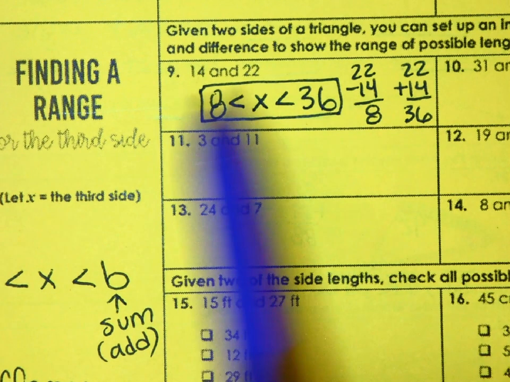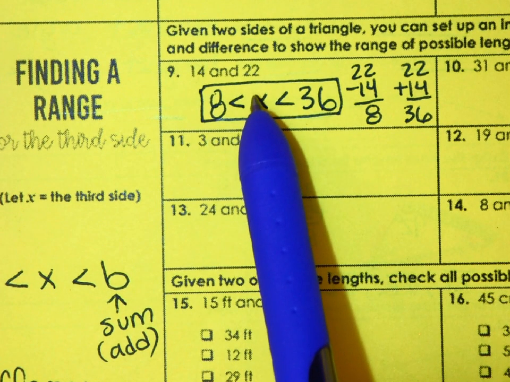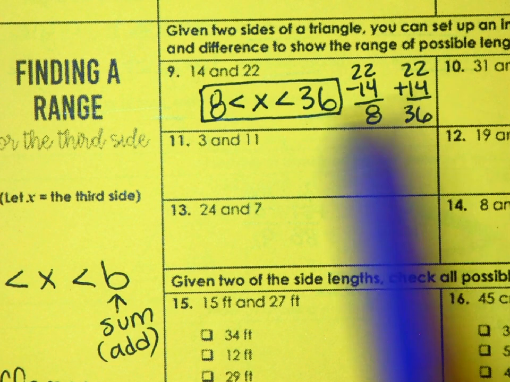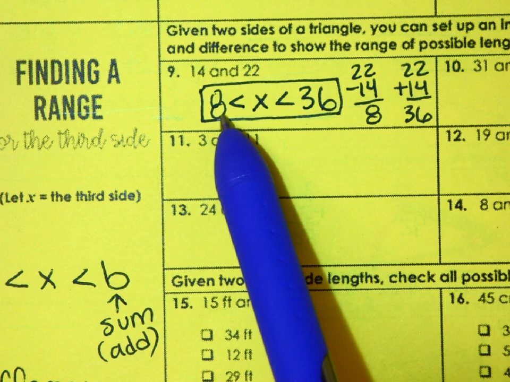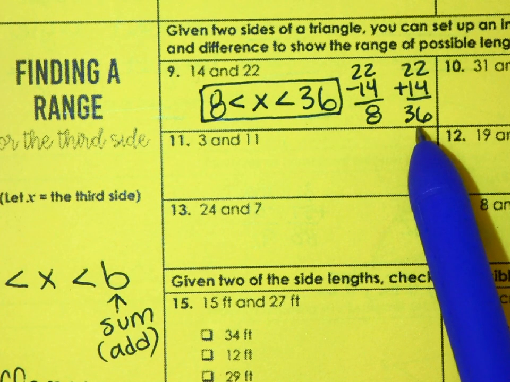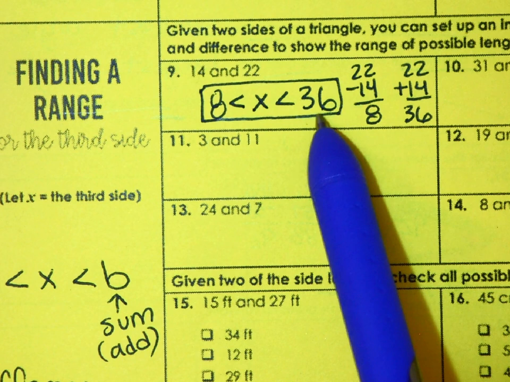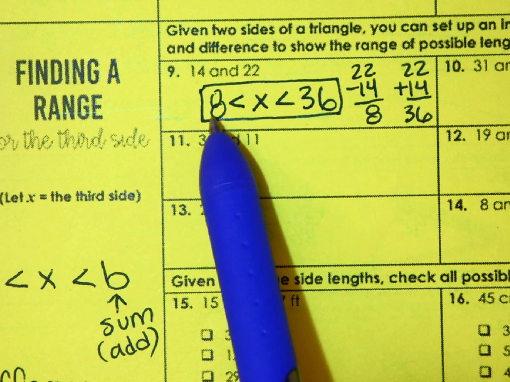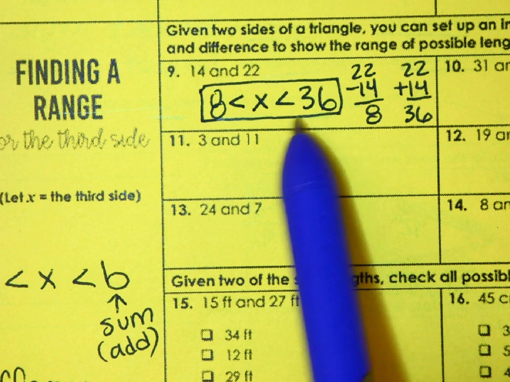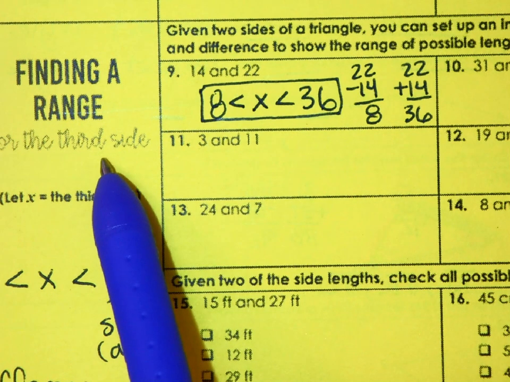So here's an example already done. 14 and 22 were given. So we're going to subtract 22 minus 14, that's 8. And that goes here. This is the difference. And then you're going to add 22 plus 14, and that's 36. And that's here, 36. So any number from 8 to 36 could be the third side for that triangle.